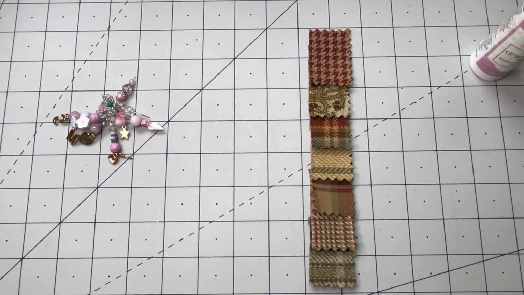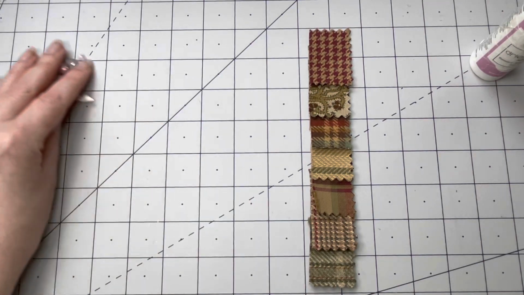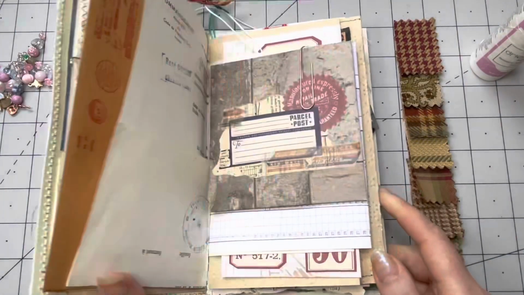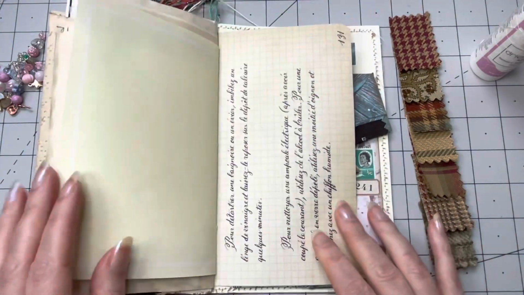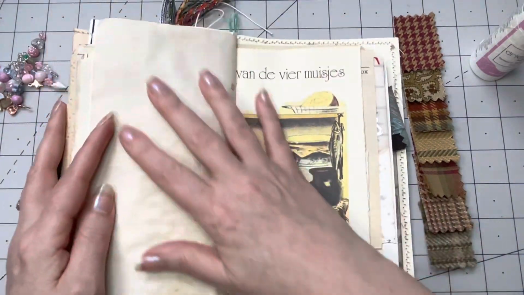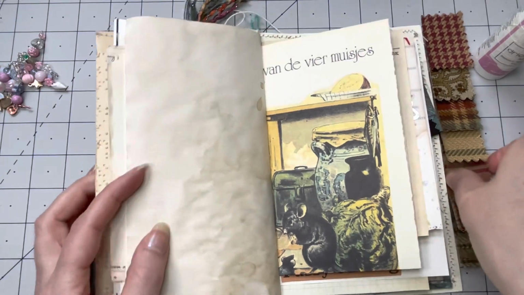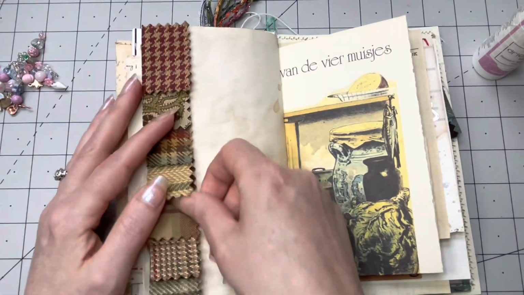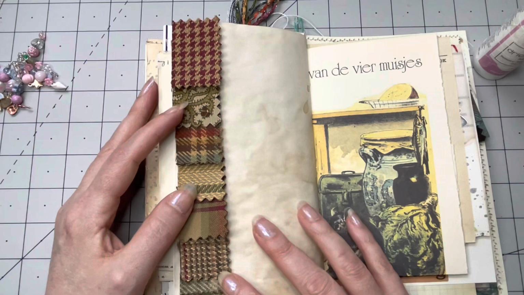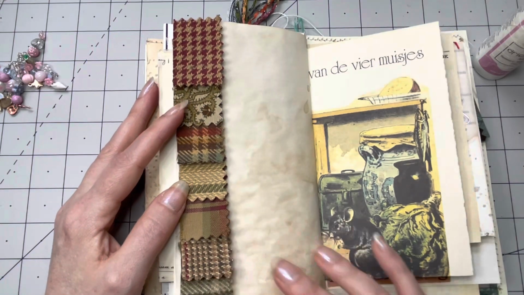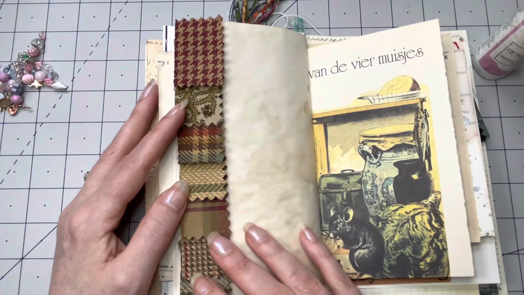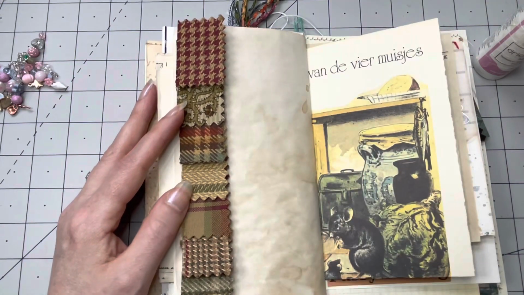Perfect, perfect, perfect. Now, let's do some background decorating on the page that we want to use it on. Over here, I want to do some stamping, I guess. Let's have a quick check. Isn't that lovely? And then some cards. First, let's do some background stamping.